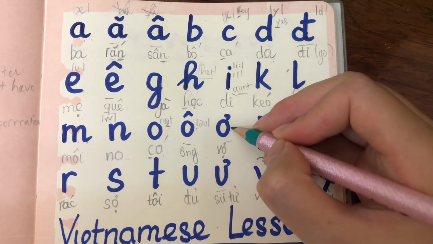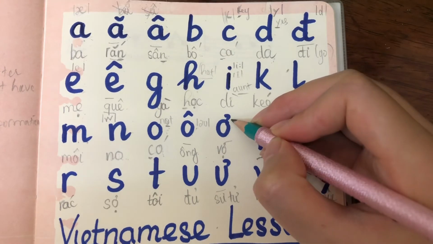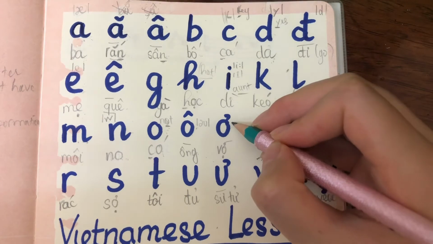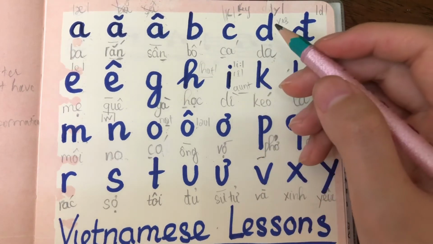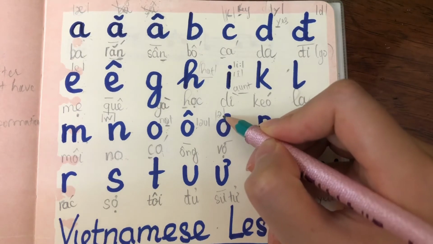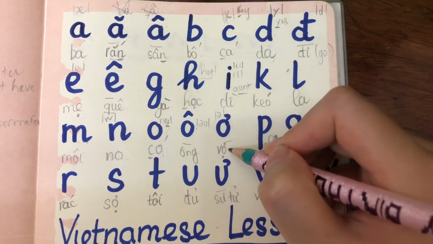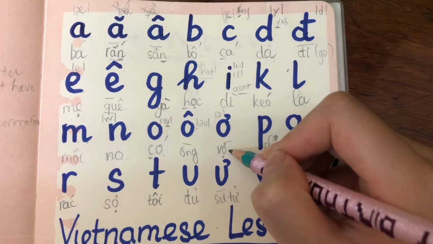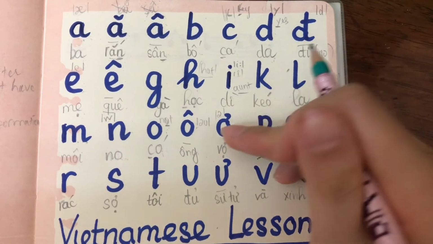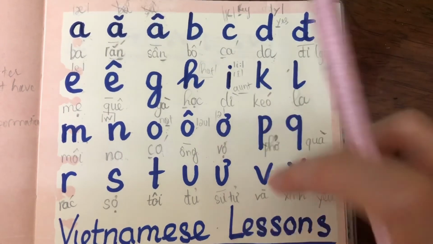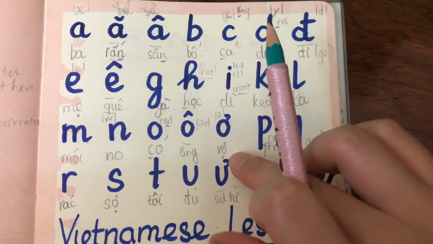This letter is, I think, like this sound in English. The example I have here is vợ, which means wife in English.